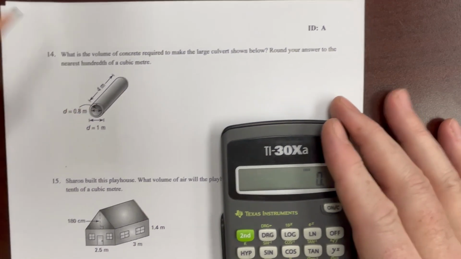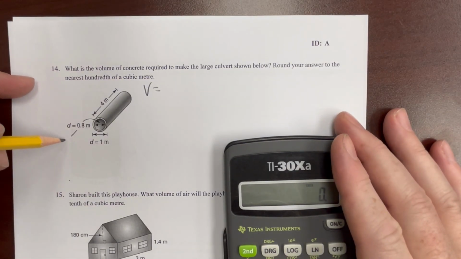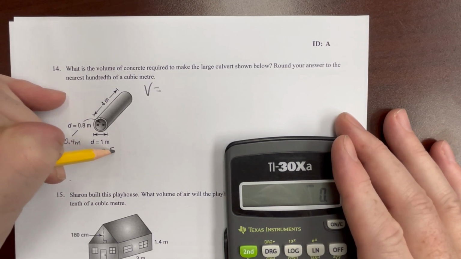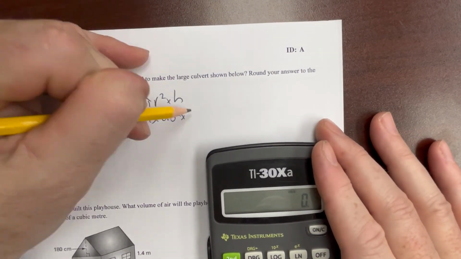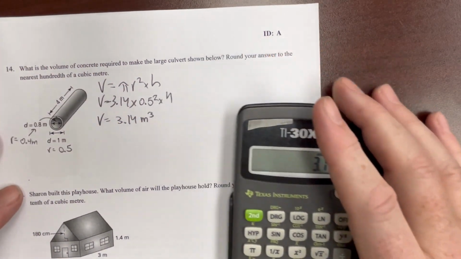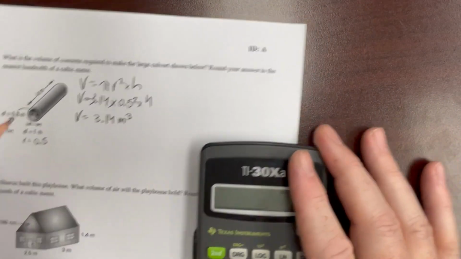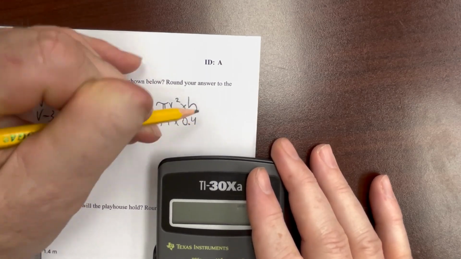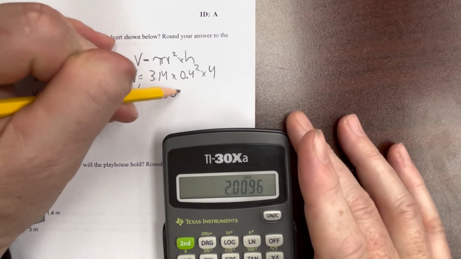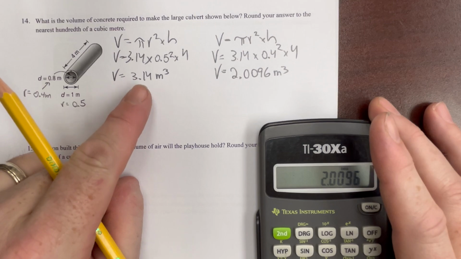Okay, so let's find that first one. The volume of the whole one, diameter. So that radius is half of that, 0.4, and half of this, 0.5. Okay, now the inner, we've got the same thing, but the radius of 0.4. Now I'm going to subtract that out of this.